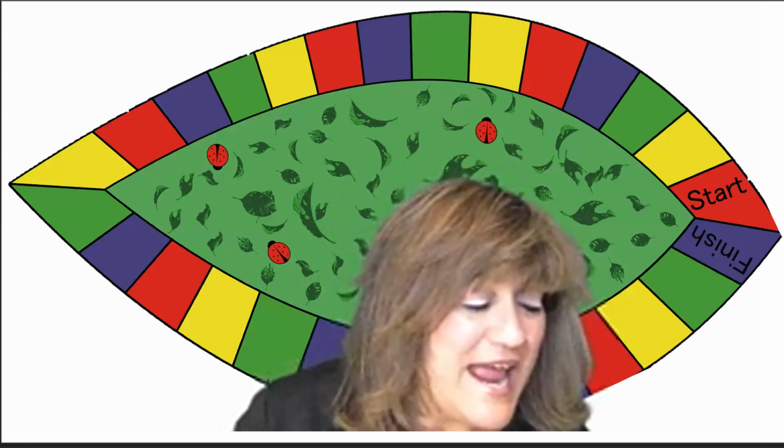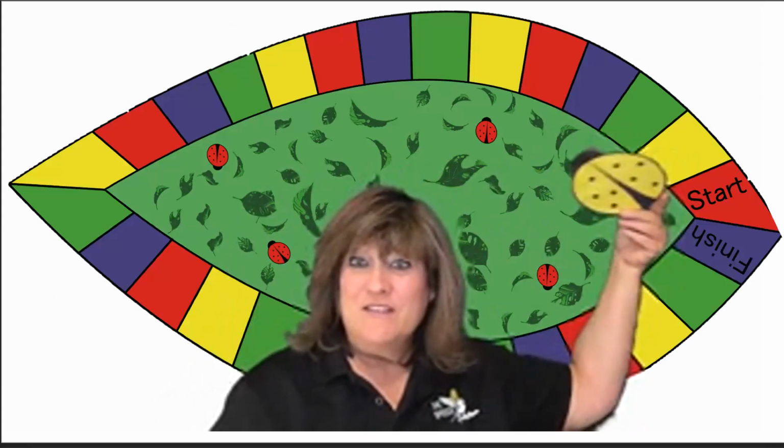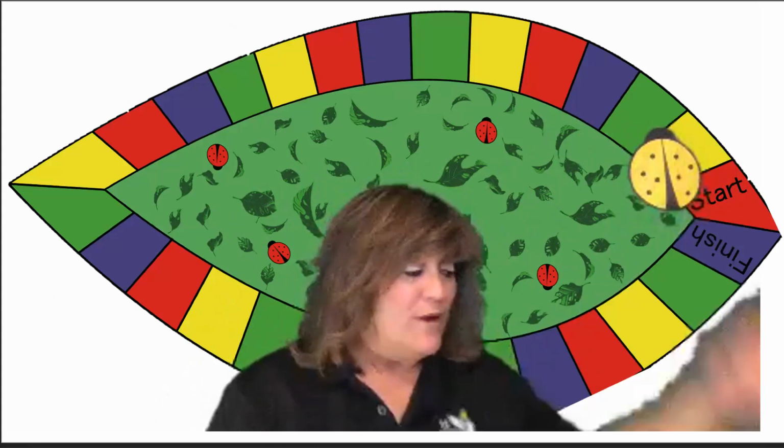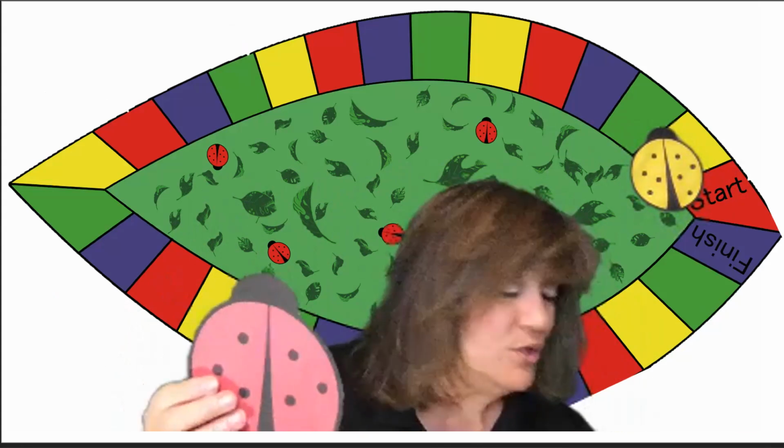So this is a fun game and we have these large ladybugs that you're gonna put on the game board. And so you can put them on, they can start on start. And we have yellow and blue and red.